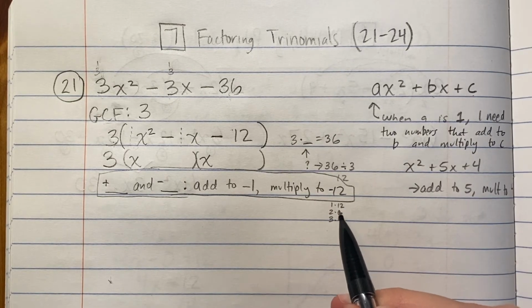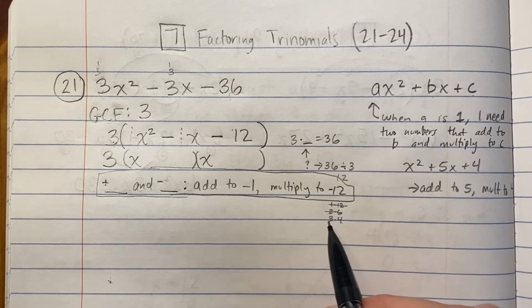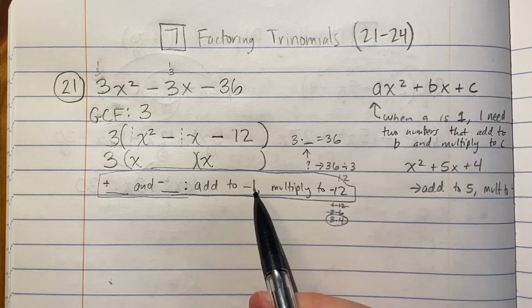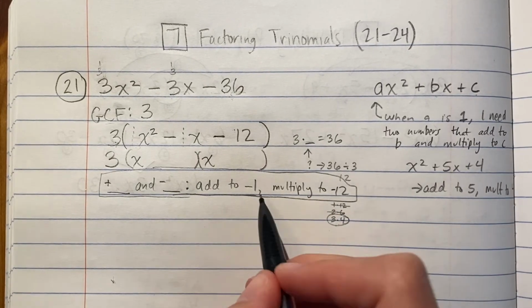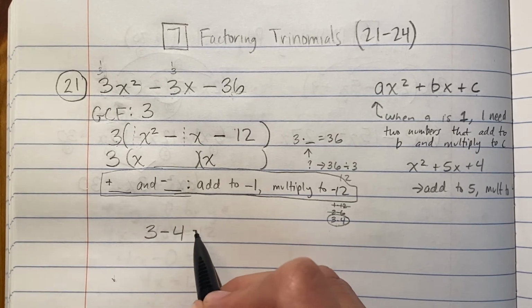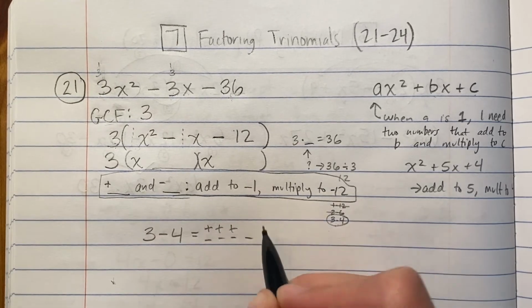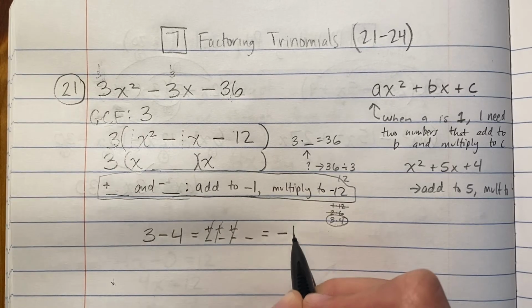So which one of these subtracts to get 1? Not this. 12 minus 1 is 11. 6 minus 2 is 4. 4 minus 3 is 1. So I'm going to use 3 and 4. Now, which one am I going to make negative? Well, I want them to add to negative 1, right? So think like 3 minus 4. That's positive 3 and negative 4, and these cancel, and that leaves negative 1.